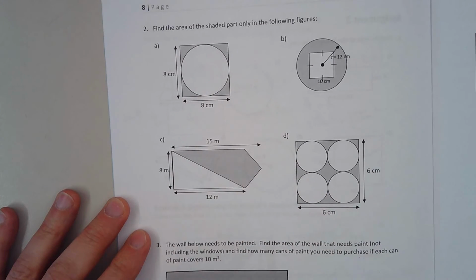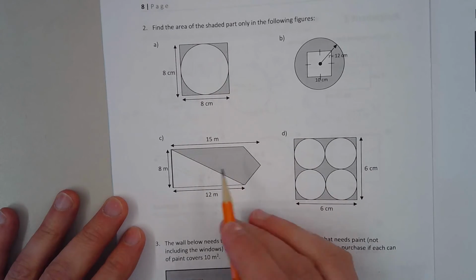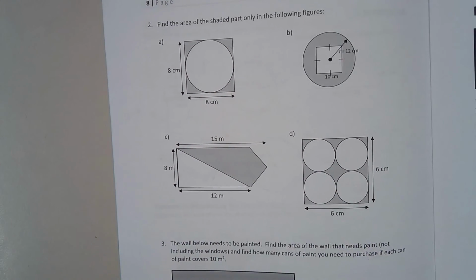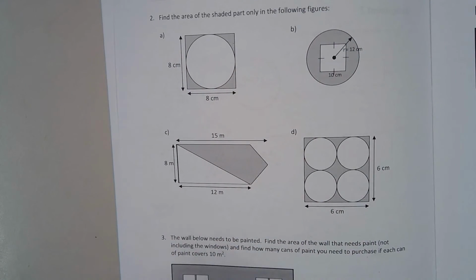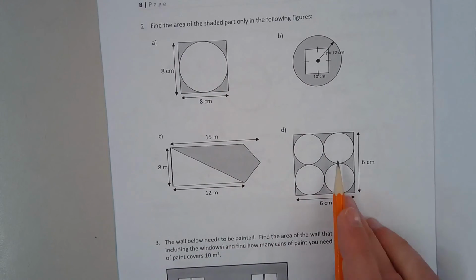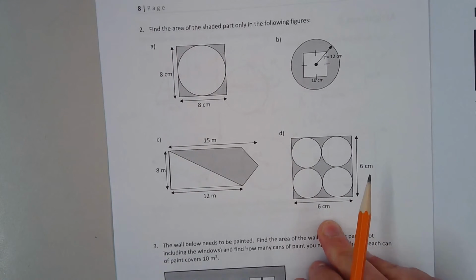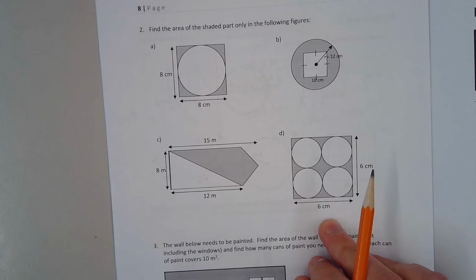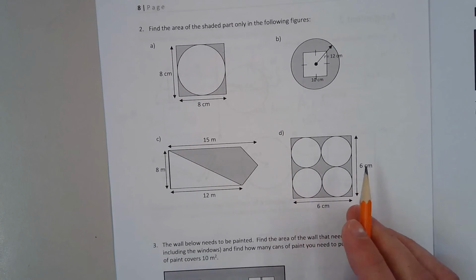This one's messed up. I don't know. I think this one's a lot of work. This one you might have to break it up in pieces and subtract out this triangle. Yeah, because there's an extra little piece here. This one is the area of the square minus 4 circles. Okay? So you're going to subtract out the pi r squared 4 times.